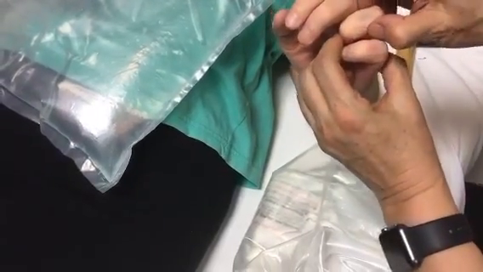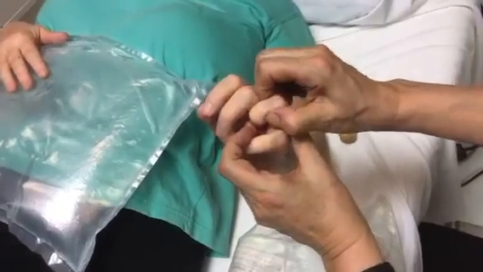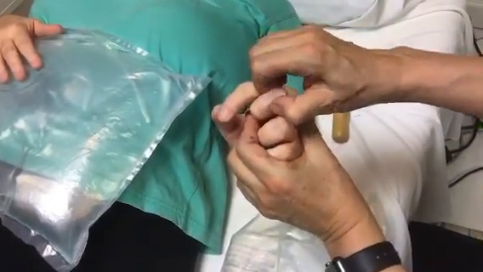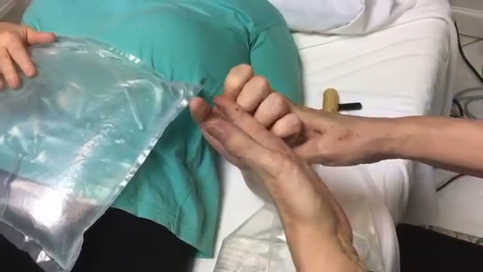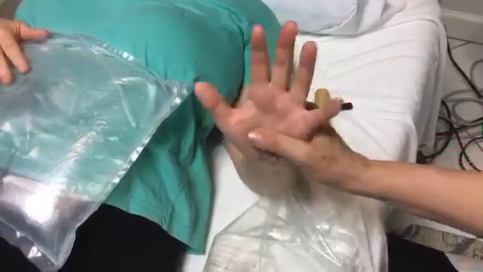But I would like to see also, after we treat the latissimus dorsi and the anterior serratus, what effect it has on the hand. So let's check that too. Interesting, so we're getting everything to bend better. Good.